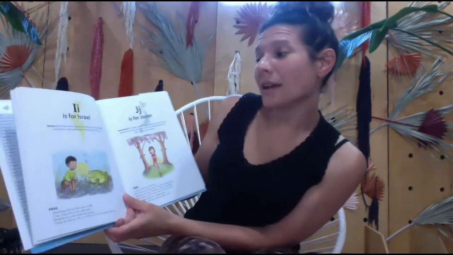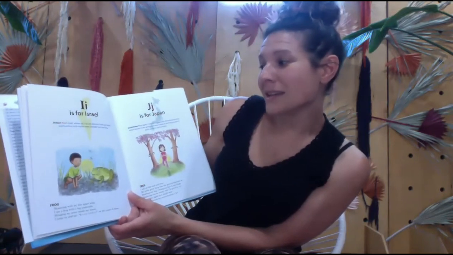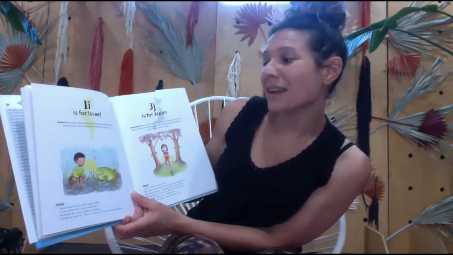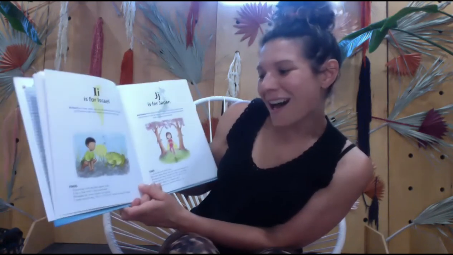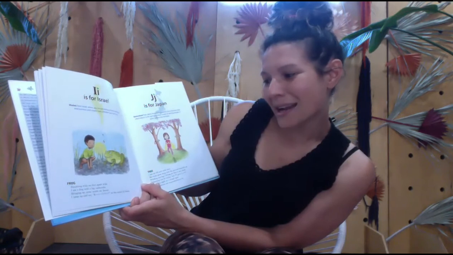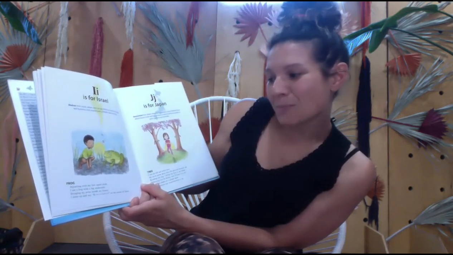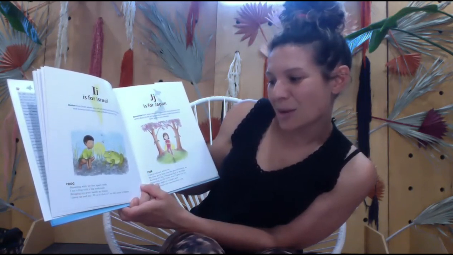I is for Israel. Shalom from Israel, where you can eat delicious foods like falafel and hummus and maybe meet a Middle Eastern tree frog. Frog, squatting with my feet wide apart, I am a frog with a big underside. Bringing my arms inside my knees, I jump up and say ribbit on the count of 3.